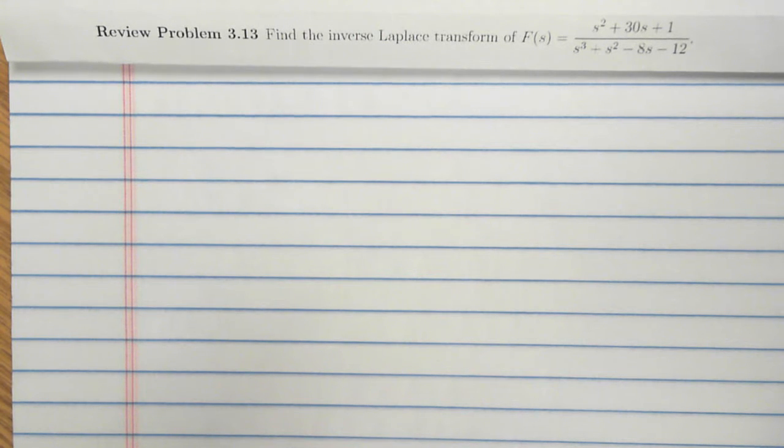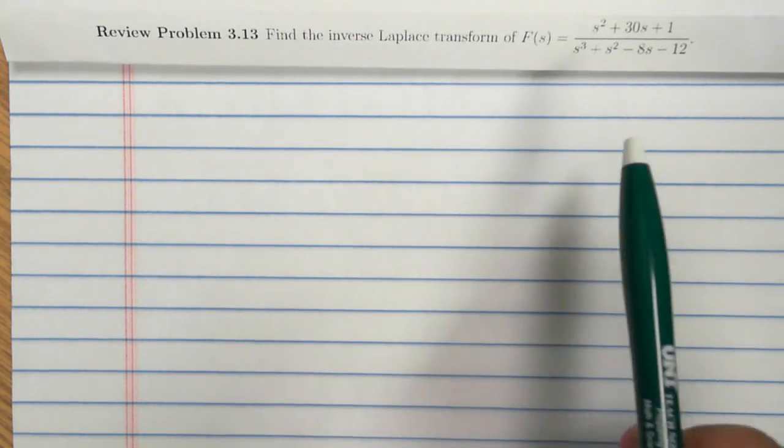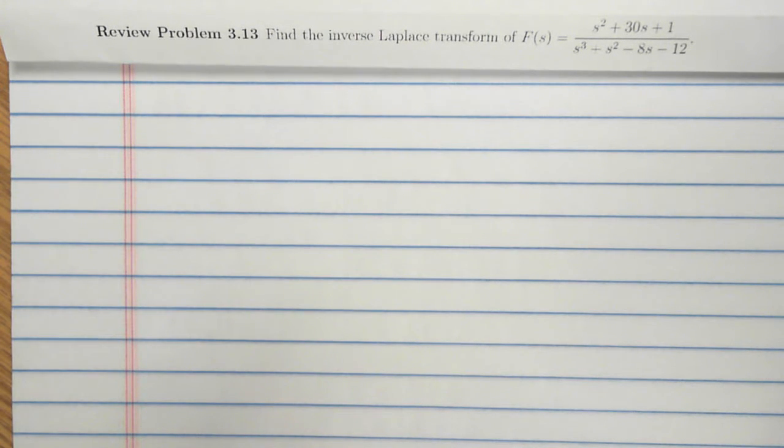Okay, here we have a rational function (s squared plus 30s plus 1) over (s cubed plus s squared minus 8s minus 12). And the question is to determine the inverse Laplace transform of this function. The form of the function suggests using partial fractions. To use partial fractions, the first step is to factor the bottom.